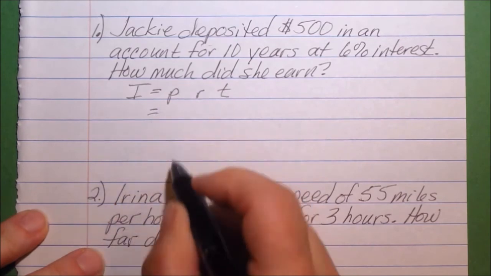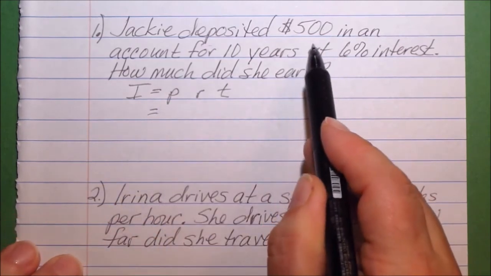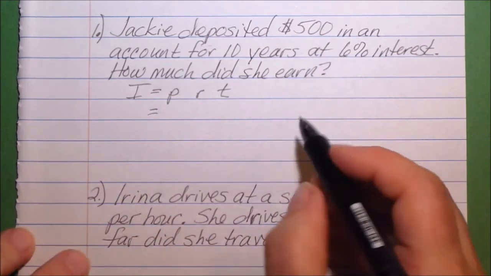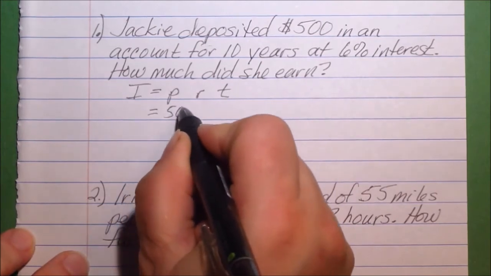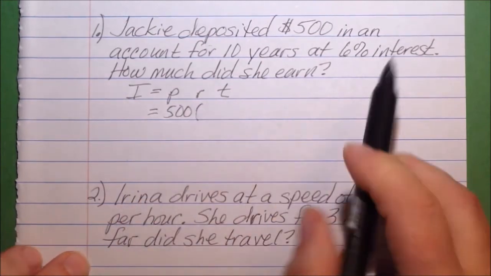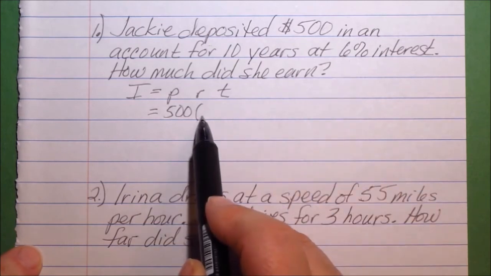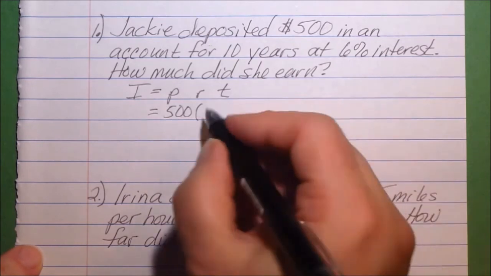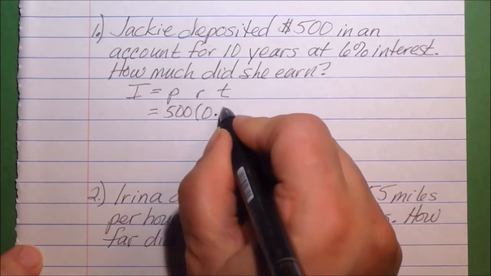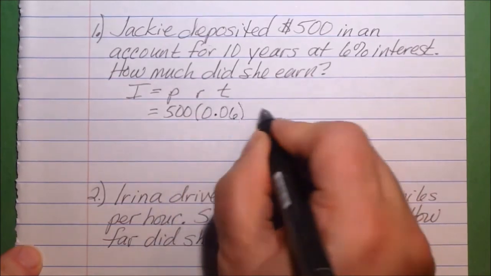All right, do I know the principal? Yes, she deposited $500. So I'm going to put that down there. Do I know the rate? Yes, it's 6%. But remember, I can't put 6 down here to multiply. I have to convert that to a decimal. So that converts to 0.06.